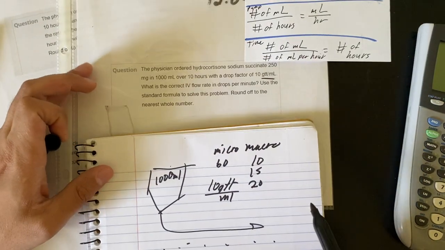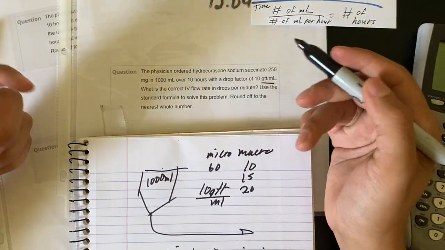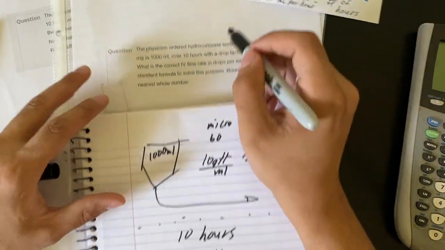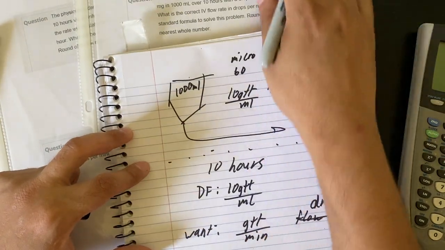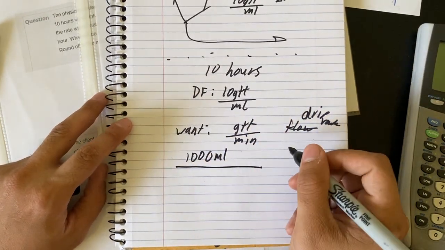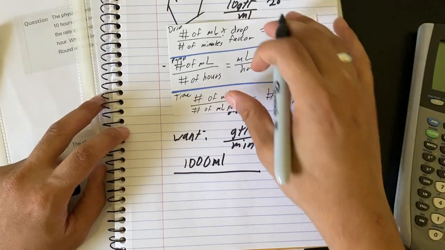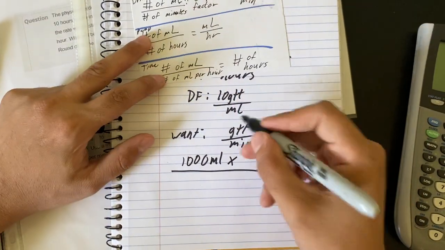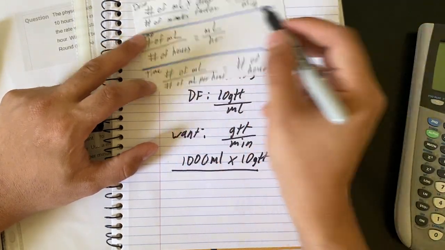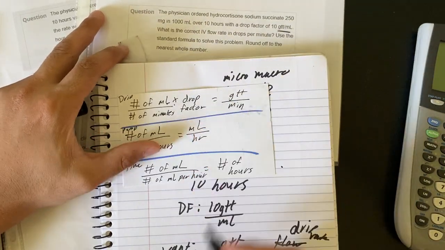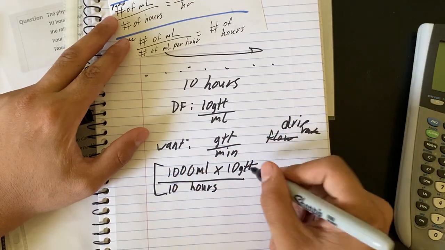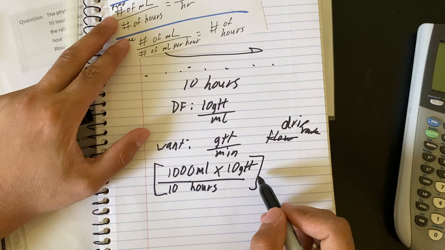So they didn't give us an explicit flow rate. They didn't say, hey, it's moving at a rate of 200 milliliters per hour or 100 milliliters per hour. They said it's 1,000 milliliters over 10 hours. So we're going to use that to calculate our flow rate. We'll take 1,000 milliliters. Okay, that's our volume. We'll take 1,000 milliliters, multiply by our drop factor. We said our drop factor was 10. And then divided by the number of minutes. So we're looking at 10 hours. And so I've got a pretty okay setup here, right? I've got my volume, I'm multiplying it by my drop rate, and I'm dividing it by my time.